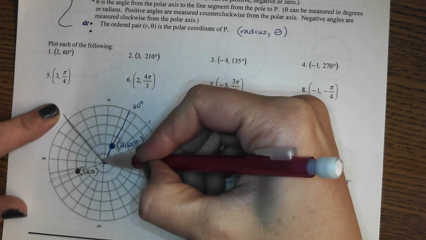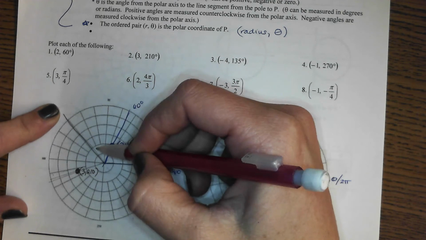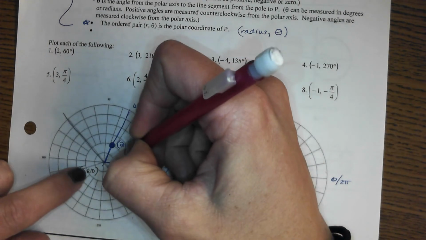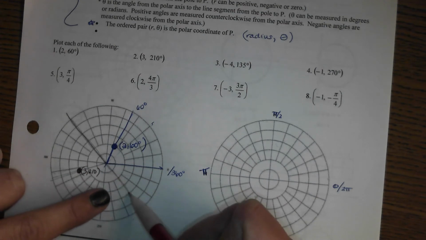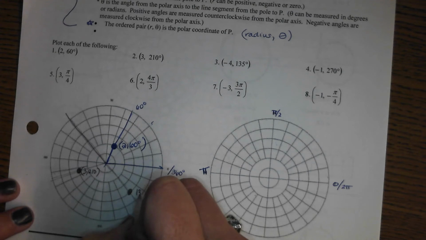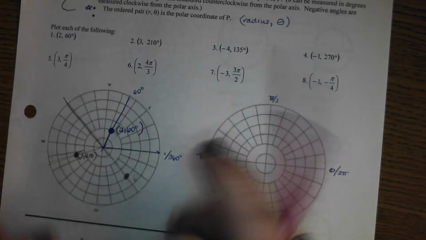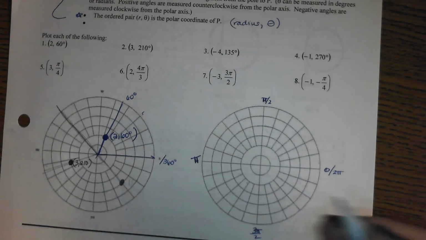So this is positive radii that go out on your actual terminal ray. If you have a negative radius, you're actually going to go on the opposite side, in the opposite direction, 1, 2, 3, 4 out that way. So even though it's a 135-degree angle, because it's paired with a negative radius, it's not in the second quadrant, it's actually in the fourth quadrant.